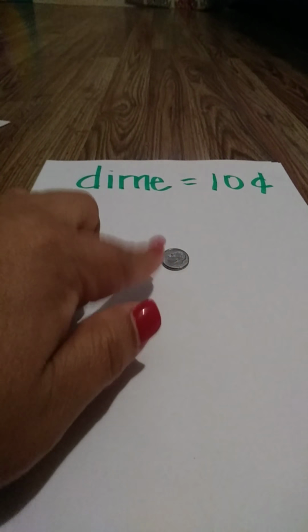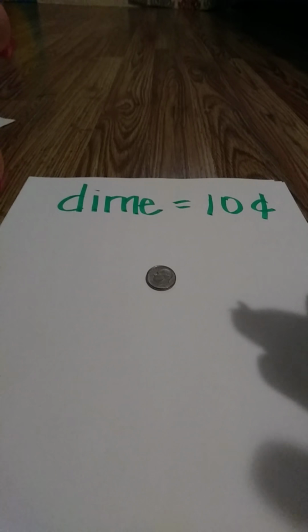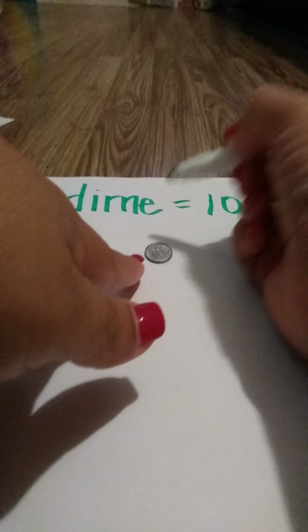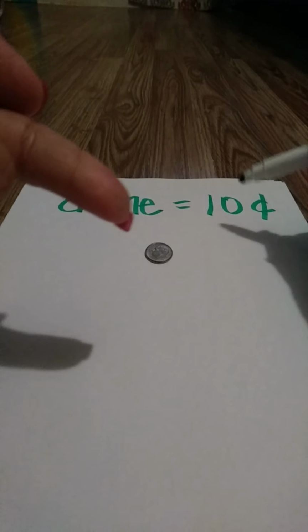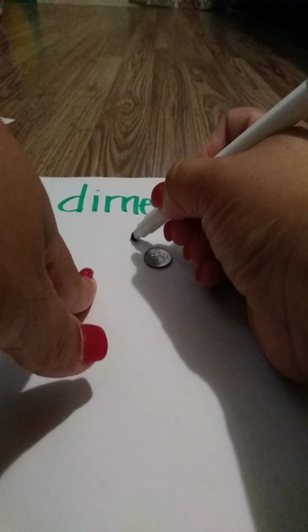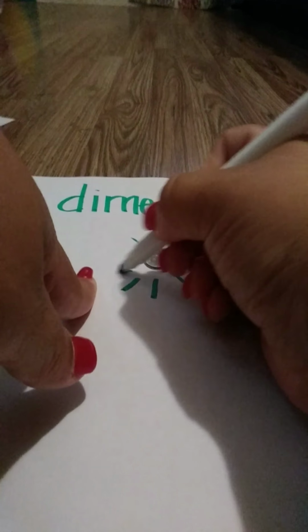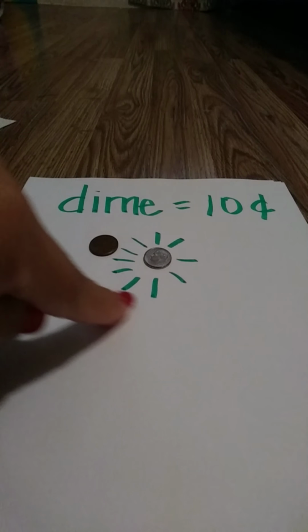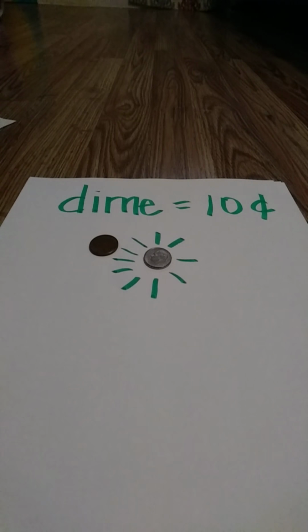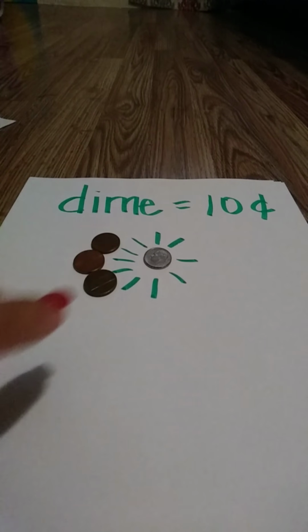Now, the fun thing about the dime is that you can have different ways of making up a dime. Okay, you can do it in pennies, which would be, if 1 penny is a representation of 1, and I need 10, how many lines are you going to draw around it? You would need to draw 10. 2, 3, 4, 5, 6, 7, 8, 9, 10. And then you would have them place 10 pennies around the dime so that they can make a connection that 10 of these is going to make one dime.